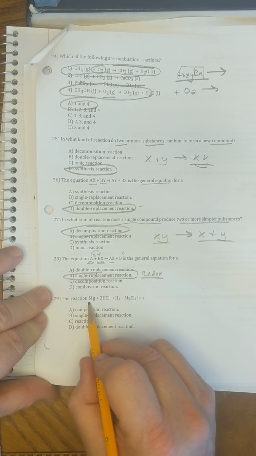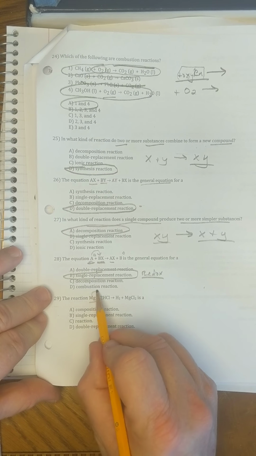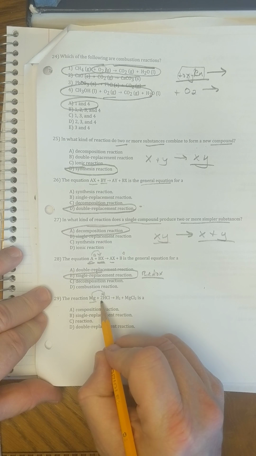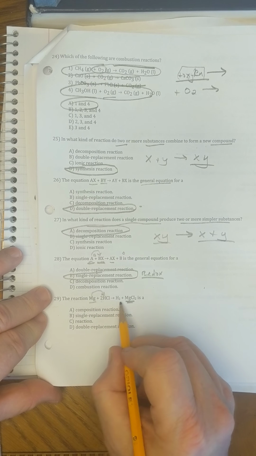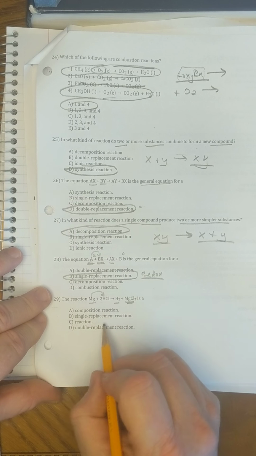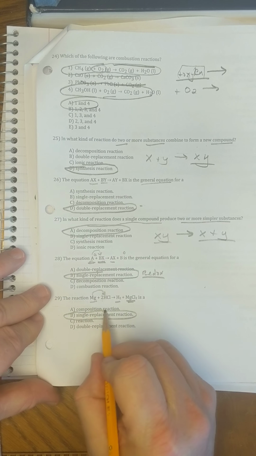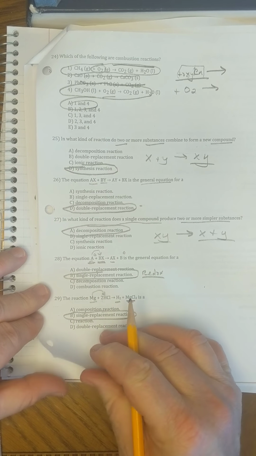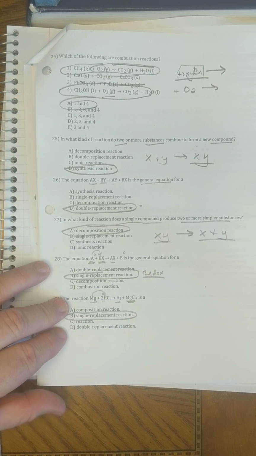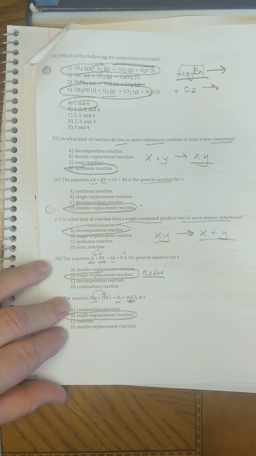Here's that type of reaction. I have one pure thing, magnesium, plus HCl. The magnesium's replacing the hydrogen, kicking the hydrogen out, and that's a single replacement reaction. And I'm going to come back and create another video to finish the rest.